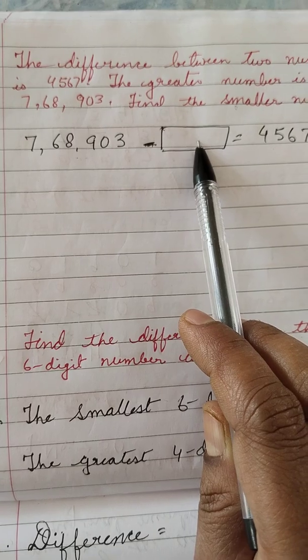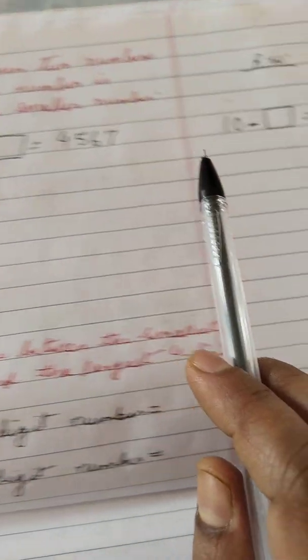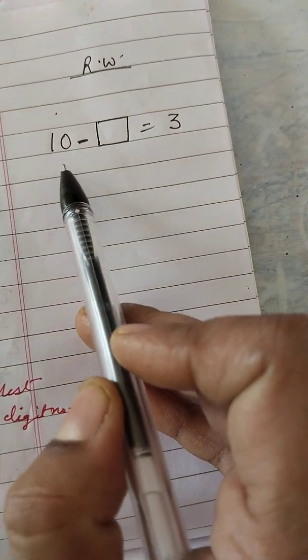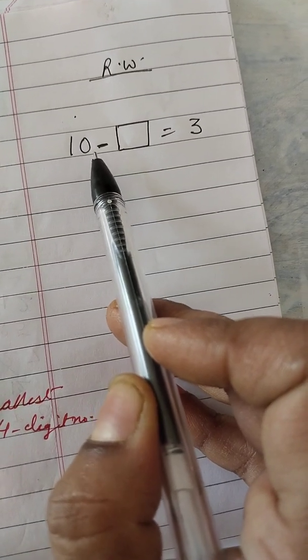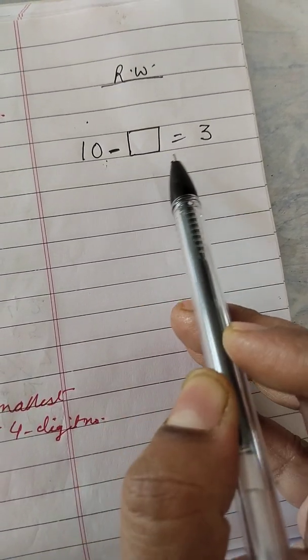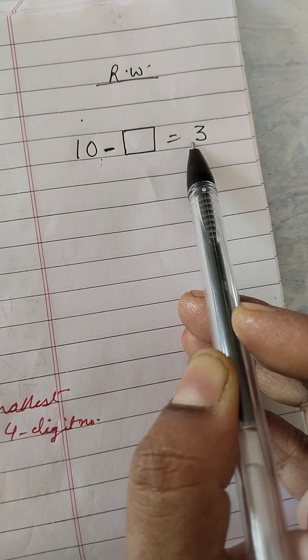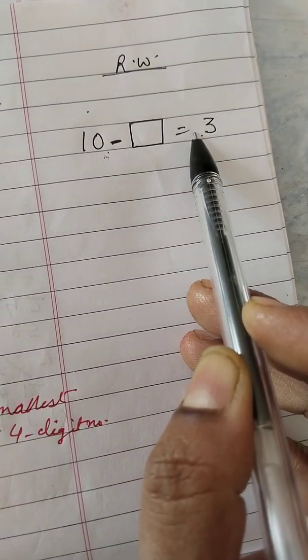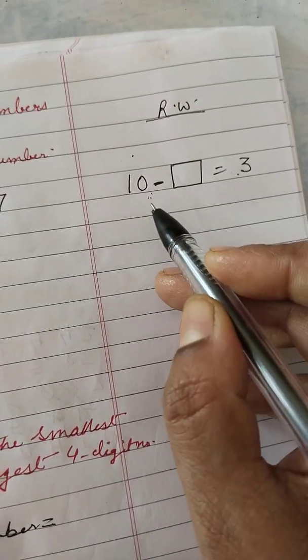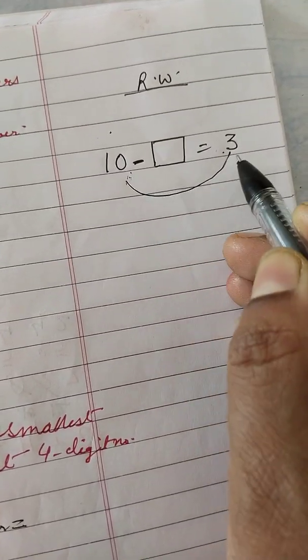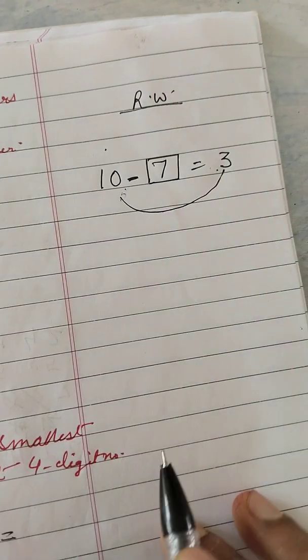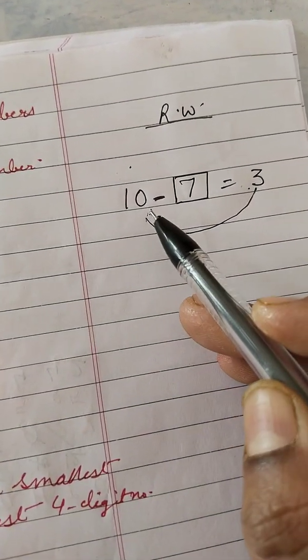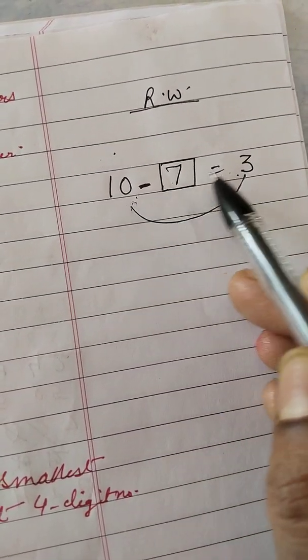Okay children, just understand this question with small numbers. Suppose if I ask what we will subtract from this 10 to get 3. Okay? What we will subtract from this 10 to get 3. Yes, so definitely you will do here subtraction. 10 minus 3, that is your 7. You will tell 7. So if we subtract 10 and 7, we are getting the answer 3.